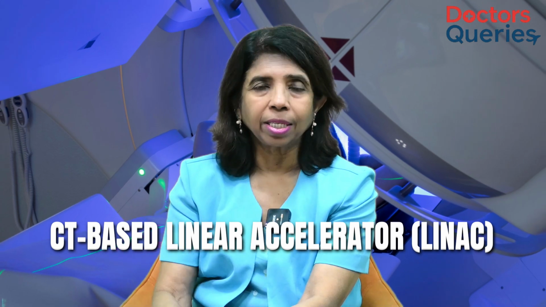So, most of the radiation machines which we have in India and abroad are CT-based linear accelerators. We have MRI-based linear accelerators too, but about this we are going to talk sometime later. Let us talk about the common linear accelerators which we have.